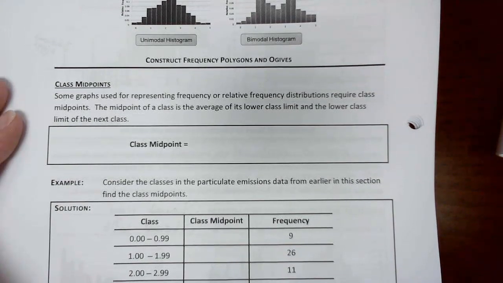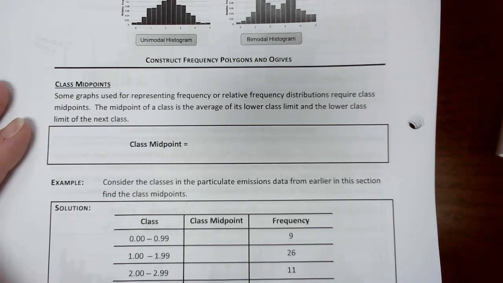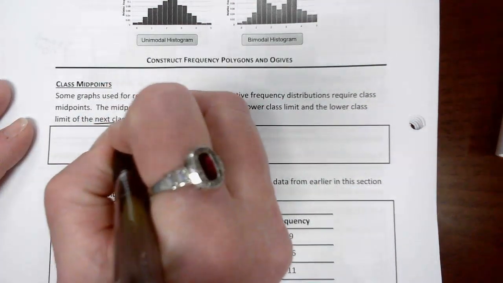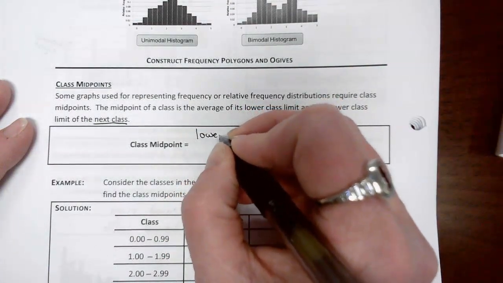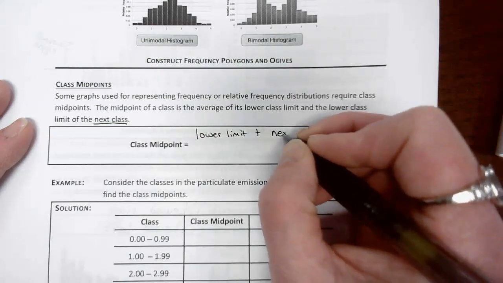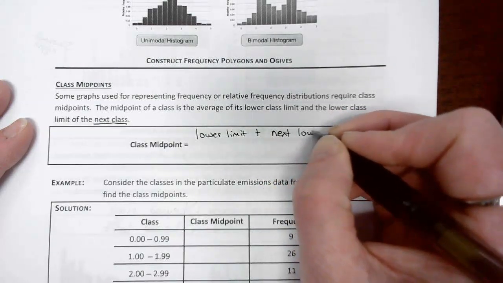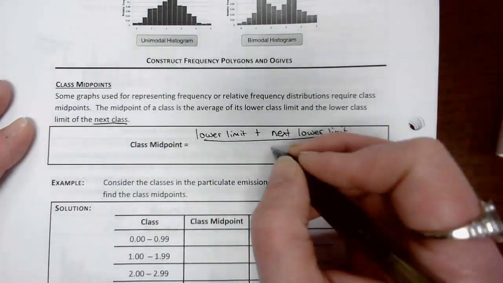Next thing we're going to talk about are midpoints. Some graphs used for representing frequency or relative frequencies require class midpoints. The midpoint of a class is the average of its lower class limit and the lower class limit of the next class. So we take the lower limit plus the next lower limit and divide by 2.